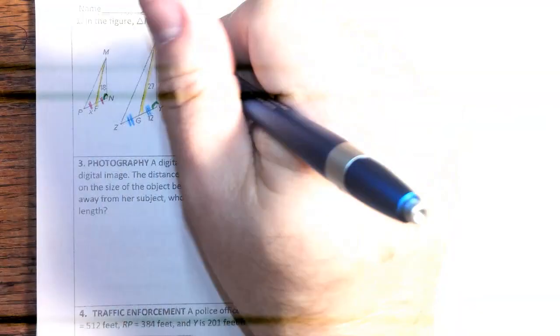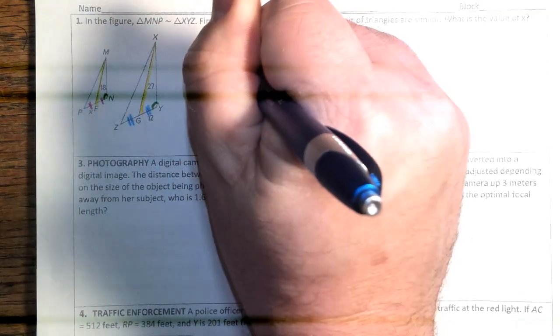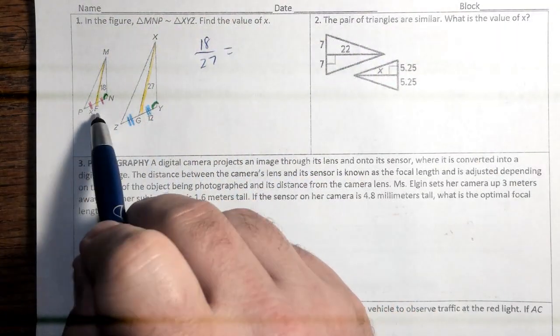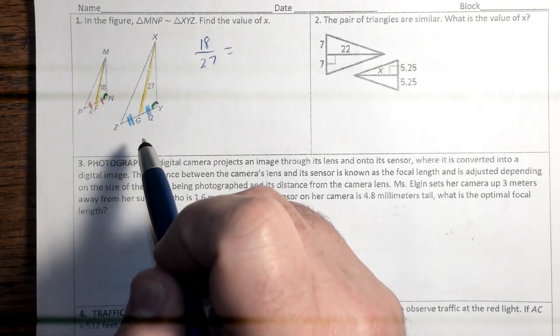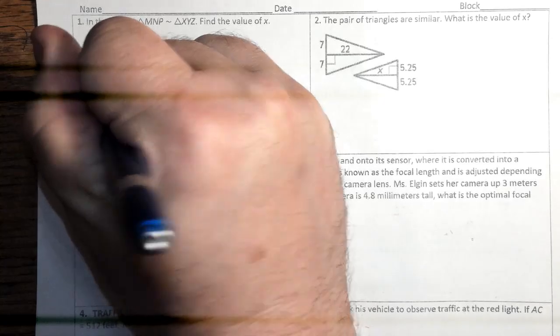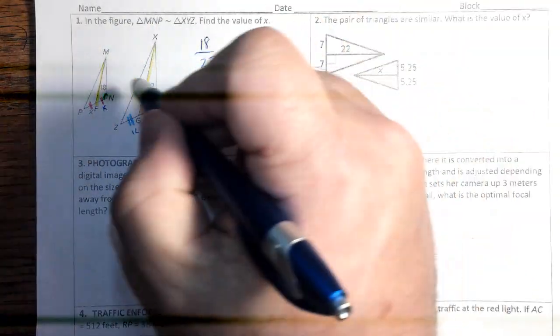So we're going to have 18 to 27 for the two medians. If these two are the same, these two are the same. Actually, we'll just say if this is X, this is X, this is 12, this is 12. Where did we start? We started here.